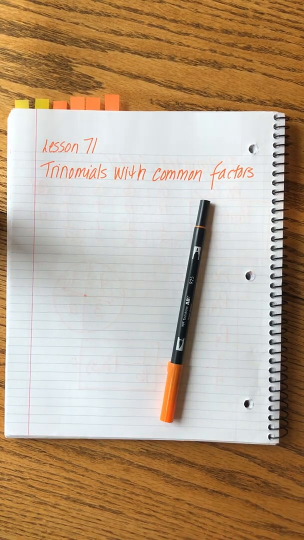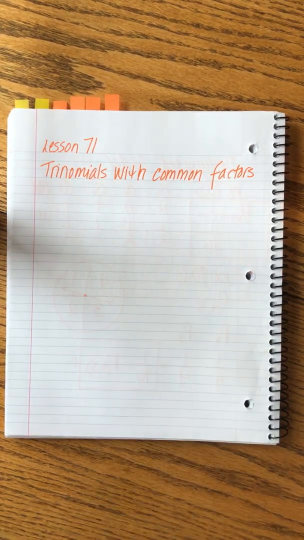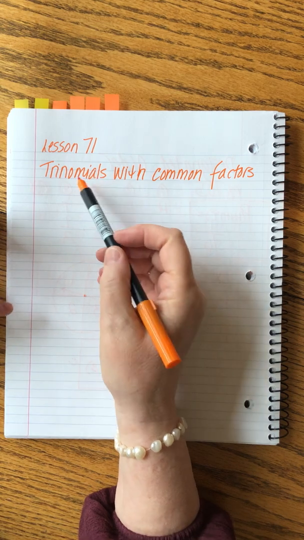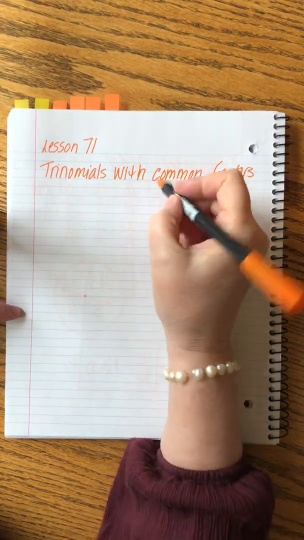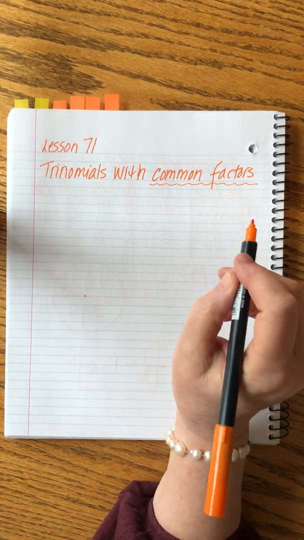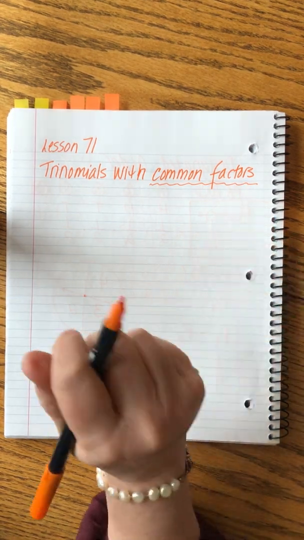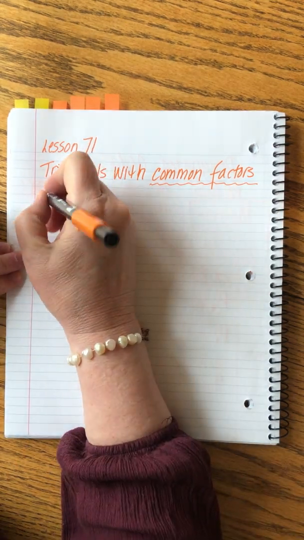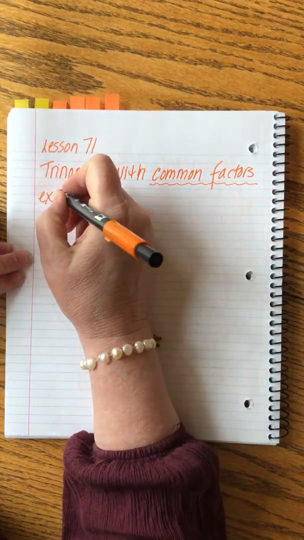Saxon Algebra 1, Lesson 71. We have a two-parter today. Both are algebraic treats. The first thing we want to talk about is factoring trinomials with common factors. We've talked about common factors before. They're matching bits that you can pull out. And that's exactly how they're going to work in these lovely problems.